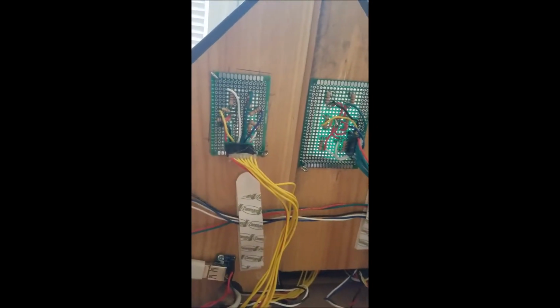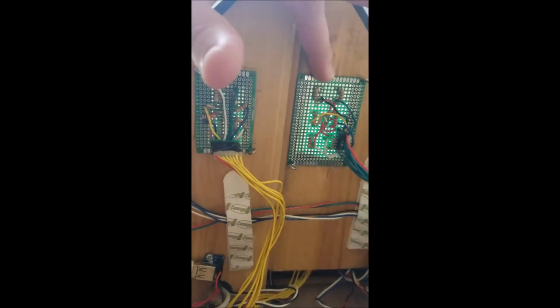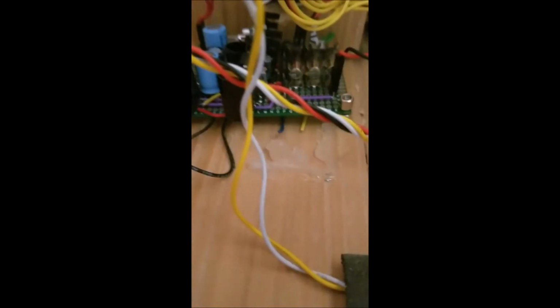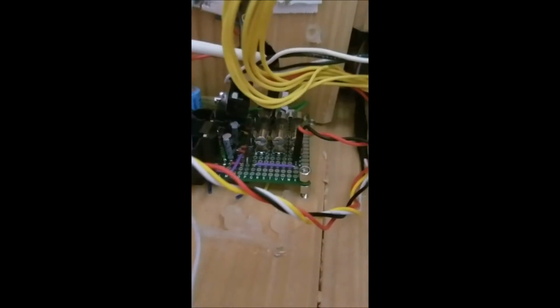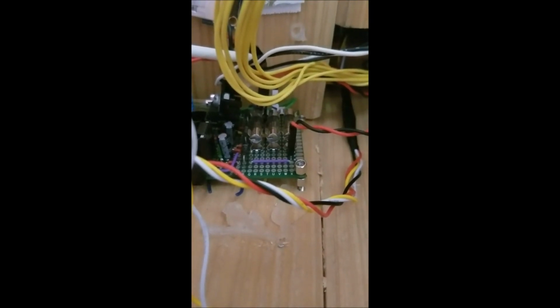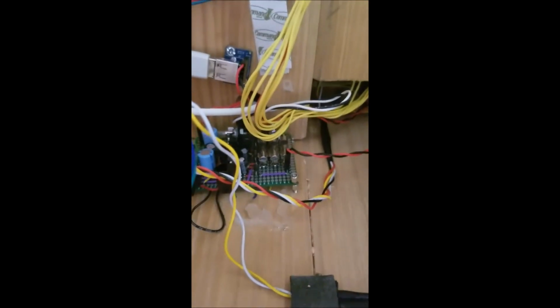Here is the back of the boards that you have seen earlier for the 7 segment and the 6 status LEDs. Here's our power distribution board powering the entire system. With this we have a 5-volt output for the Pi, 5-volt output for the system, 3.3 volt for the output of the system, and a 12-volt output for the rest of the system as well.